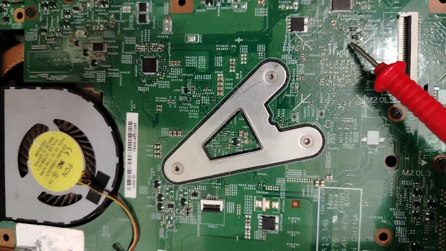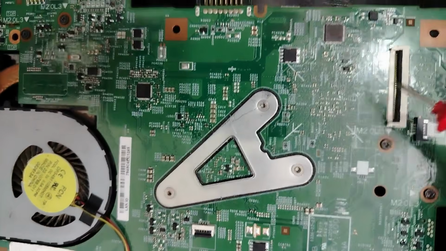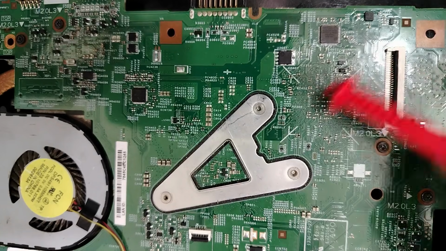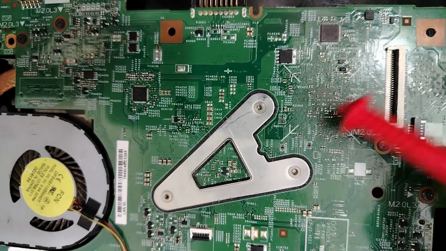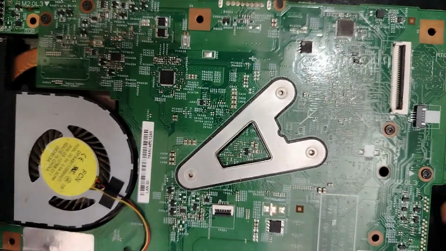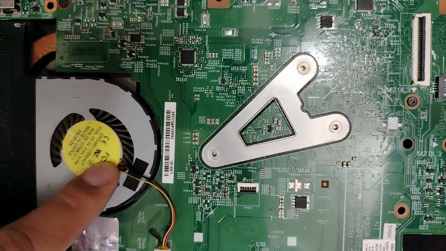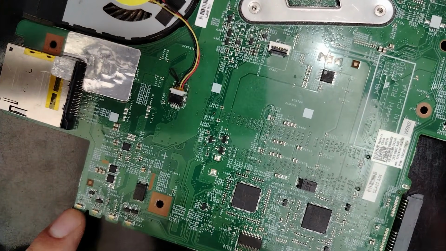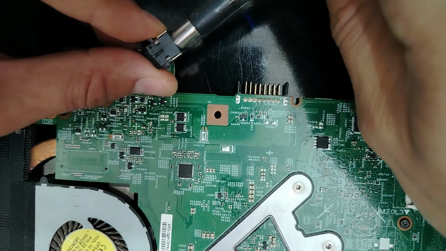As I told you, the diode belongs to the CPU circuit. Even here we have the controller. This is the power IC for the CPU circuit, and this MOSFET also is for the CPU circuit, so this diode belongs to the CPU circuit. So let's recheck again. Normally the fan should spin normally. Also this LED should be on without flashing. So let's connect the power adapter.